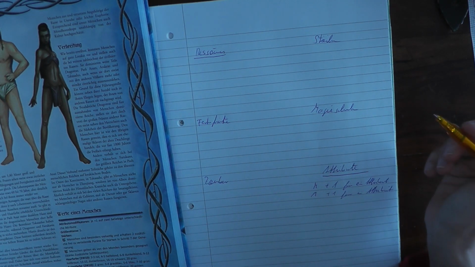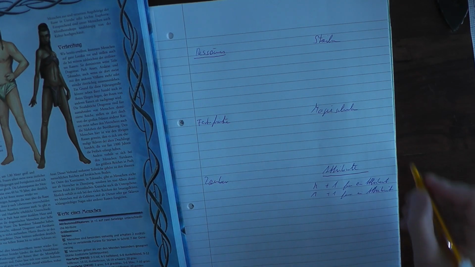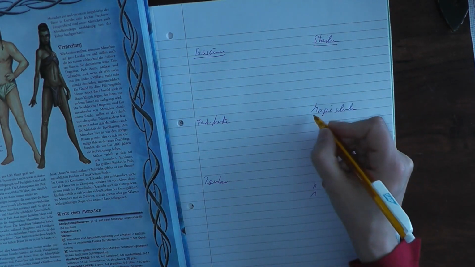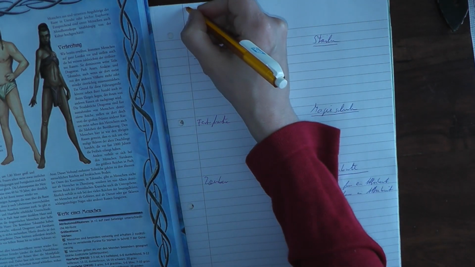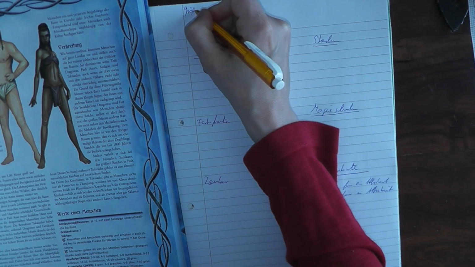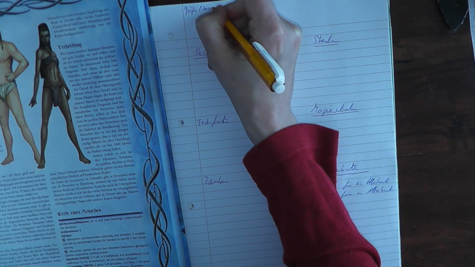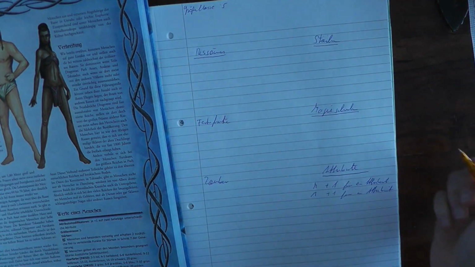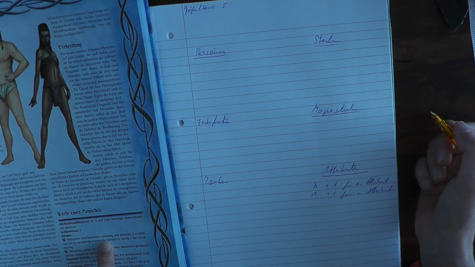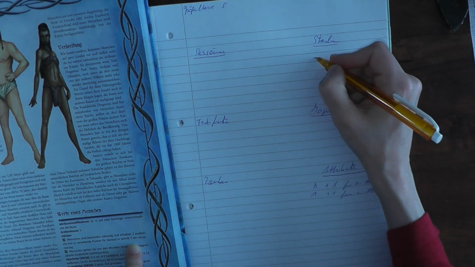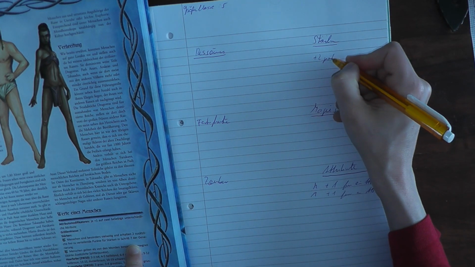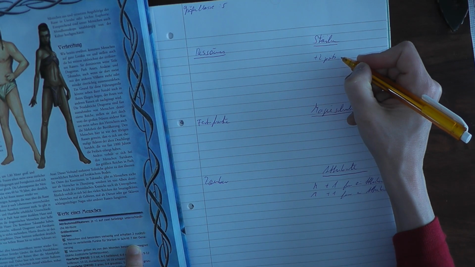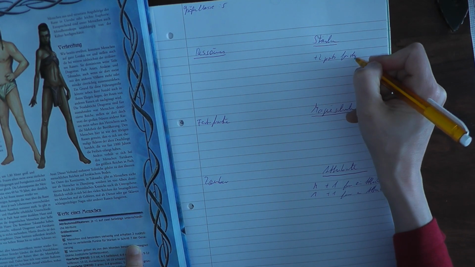Okay, we have something else, and that is the so-called size, which we're going to put up here, and we have size 5. We get +2 points that we can invest in strengths for step 7.